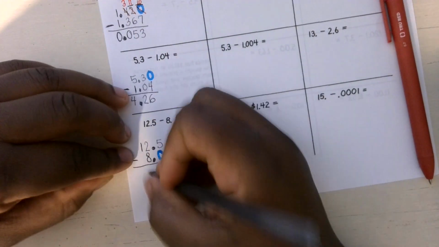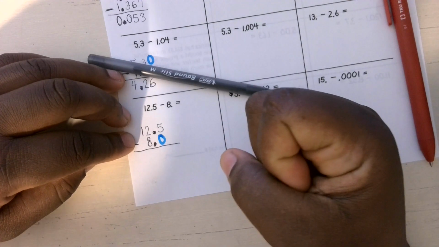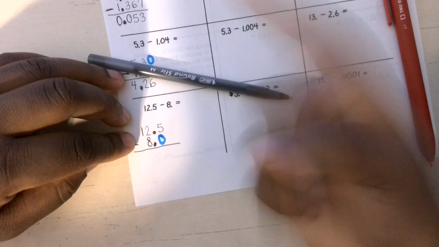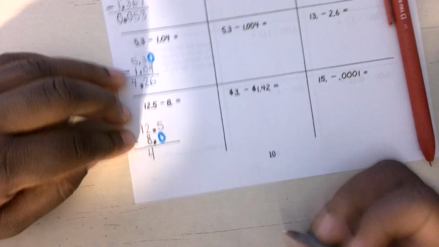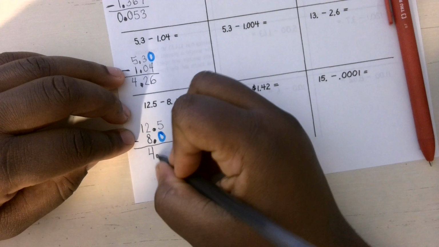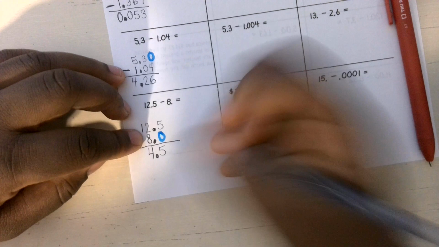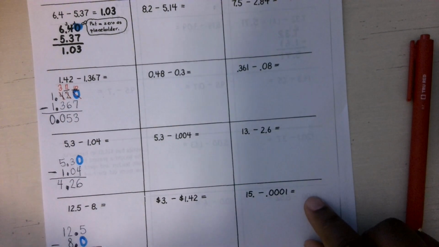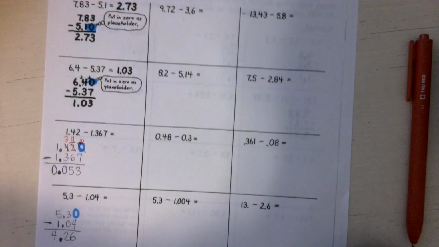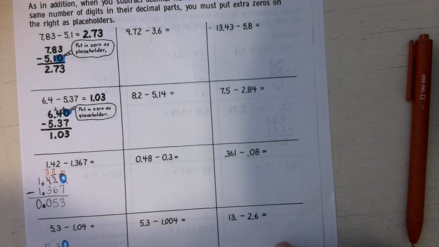12 whole units minus 8 whole units is 4, but if you're not sure, you can just start at 12 and count until you get to 4: 12, 11, 10, 9, 8. Decimal point, loud and proud, happy to exist as a decimal point. 5 minus 0 is 5. And so you'll just keep following the same process. You'll rewrite it, line up your decimal points, write in your equivalent decimal fractions, and then subtract.